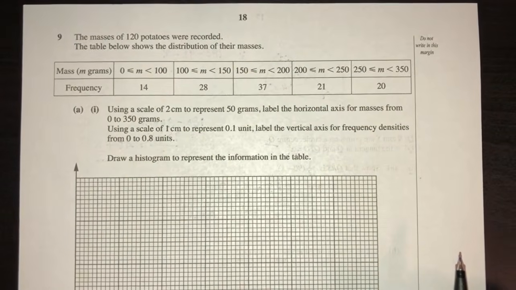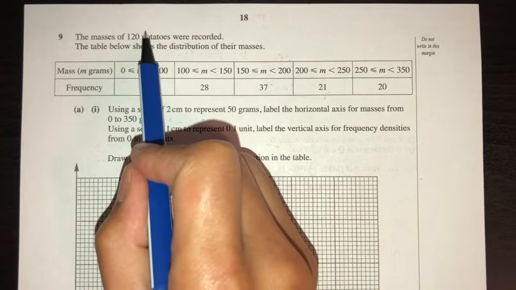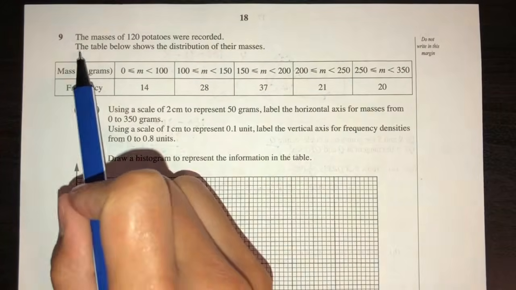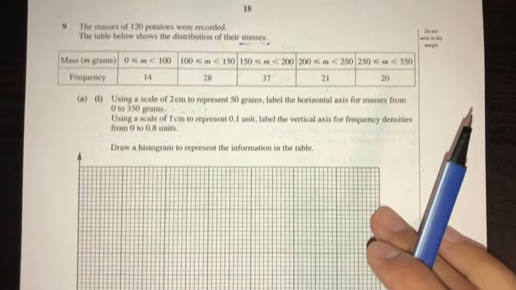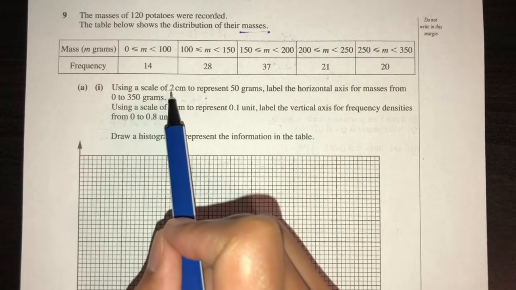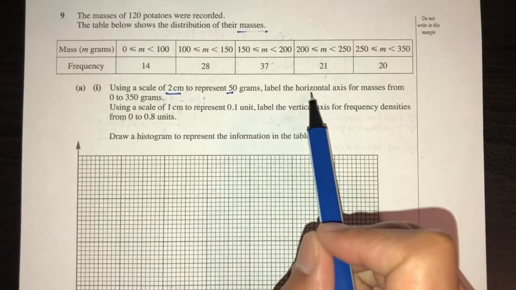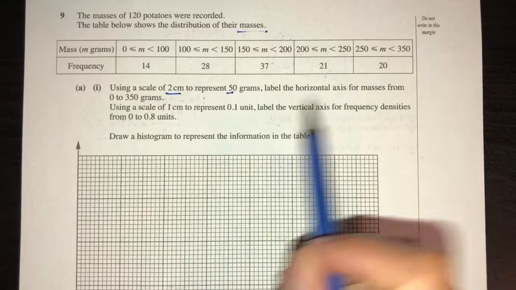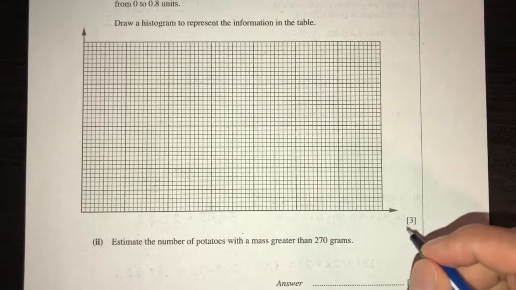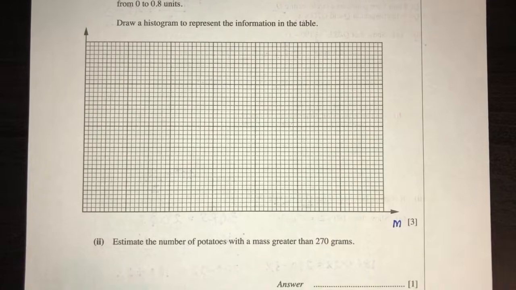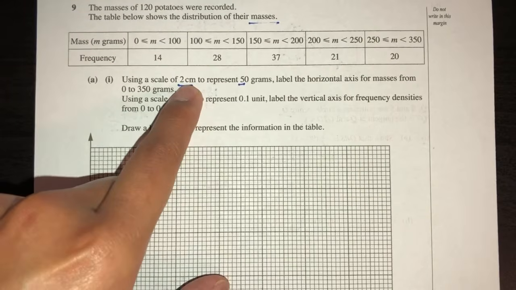Let's move on to question number 9. The masses of 120 potatoes were recorded. So we have 120 potatoes. The table below shows the distribution of their masses. Question part 1: using a scale of 2 centimeters to represent 50 grams, label the horizontal axis for masses from 0 to 350. This is masses, let's call this one m grams. We have to label from 0 to 350, and 2 centimeters will be 50 grams.